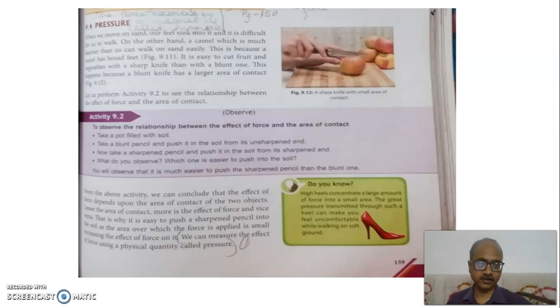Here you see a knife. This is the sharp edge of the knife. So you see, if the edge is sharp, it is easy to cut. But if it is blunt this side, it's not possible to cut from this side, but it is possible to cut from this side because that is the sharp edge.